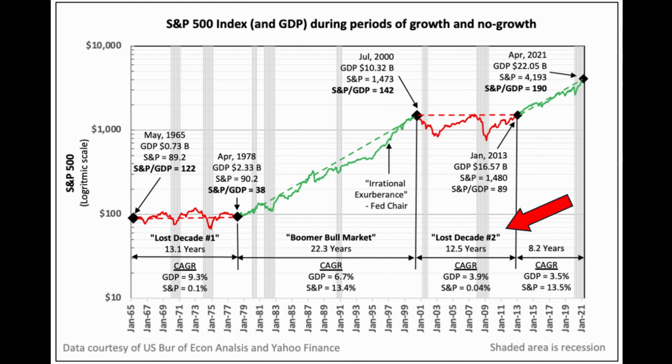The second lost decade started around the 2000s, ending in the Great Recession. In this period, the S&P fell 49.17% from its high in October 2007 before bottoming out in March 2009 and generated a mere 0.04% annualized returns over more than a decade.